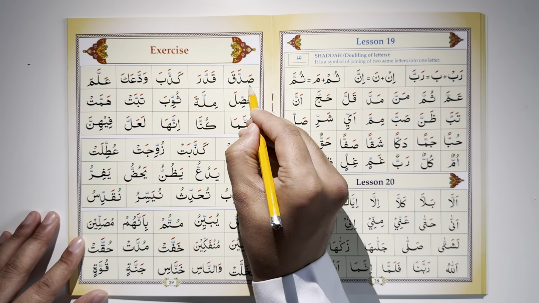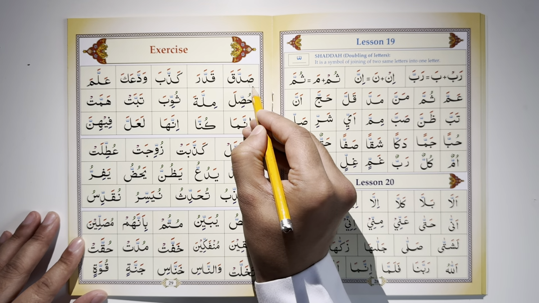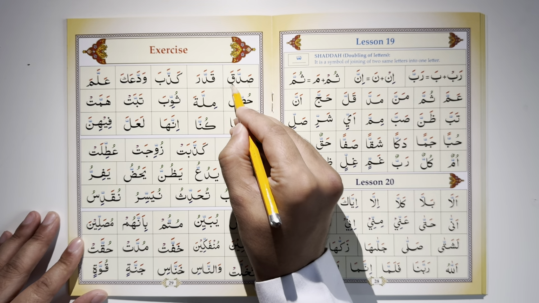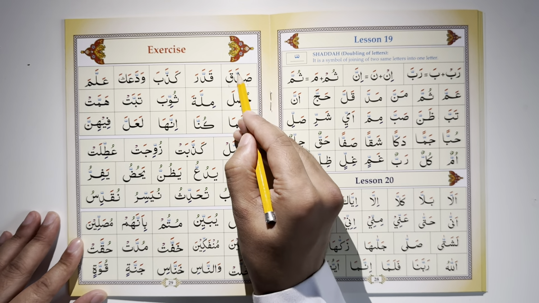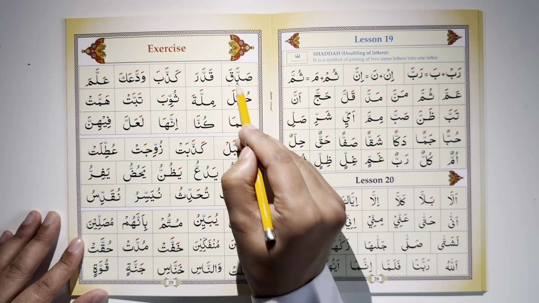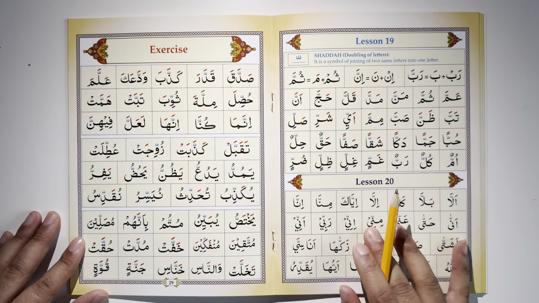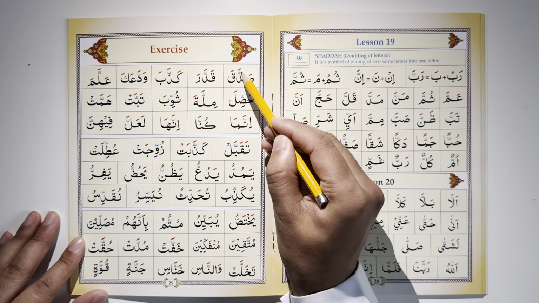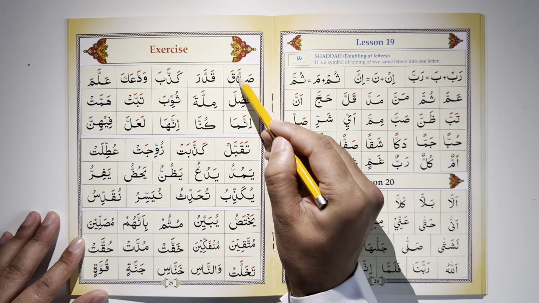So we know that the sad is a full mouth letter, so it'll be read as sa and not a sa. Qaf is a full mouth letter, so it'll be read as a qa and not a ka. And then the dal has what you call a shadda, which means that it's a double dal. So when a child reads this, they have to demonstrate quite a number of things. That they know that the sad and qaf is full mouth, they know how to make the dal a double letter because of the shadda.